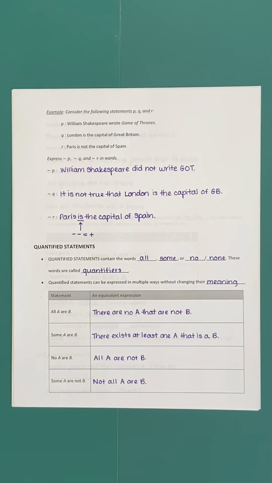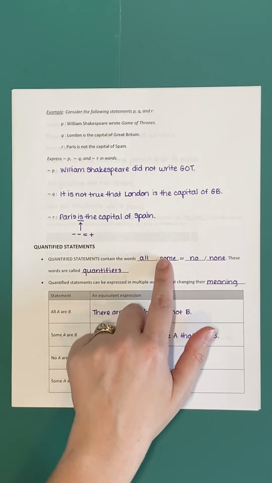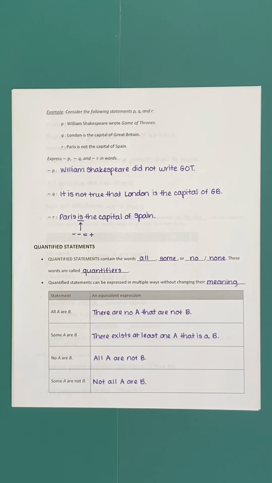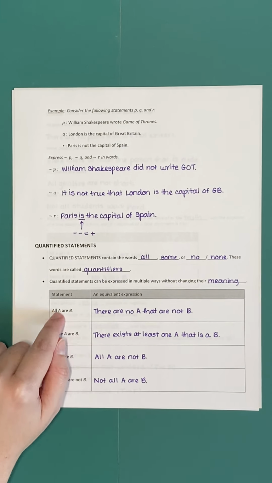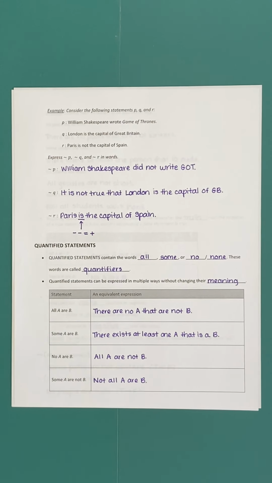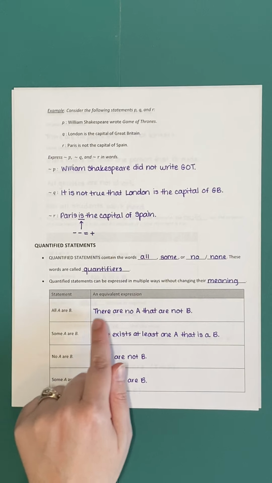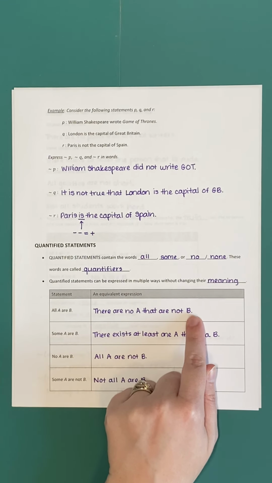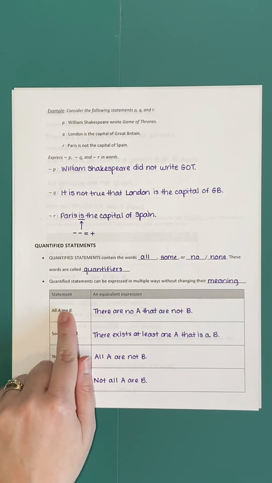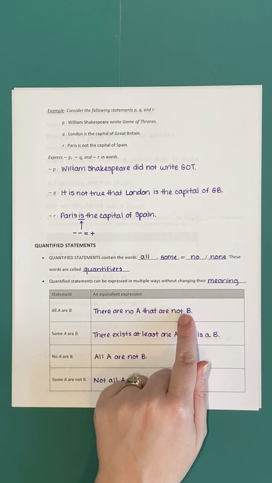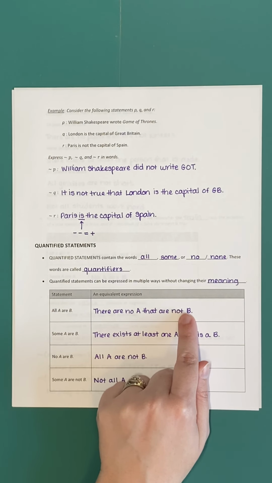So we're going to talk about how we would take something that's quantified with our basic quantifiers and different ways we might communicate the same idea using different types of wording. So the most straightforward version of a statement: all A are B. So A and B would be just individual little snippets, little phrases, all A are B. Another way of saying all A are B is there are no A that are not B. If all A are B, then we can't find an A that is not B. That's another way of saying it.